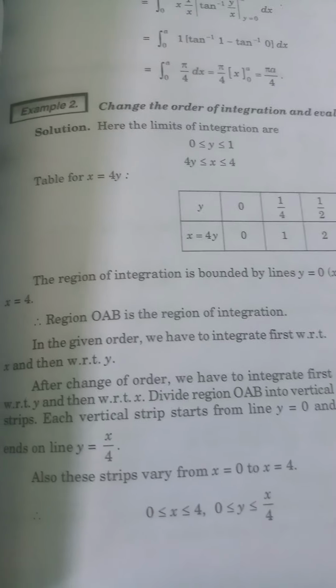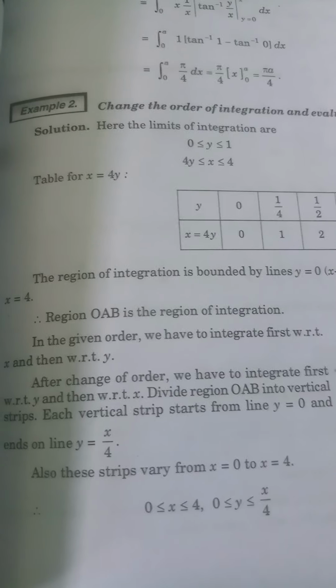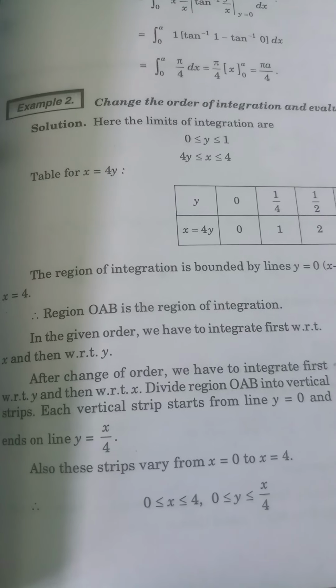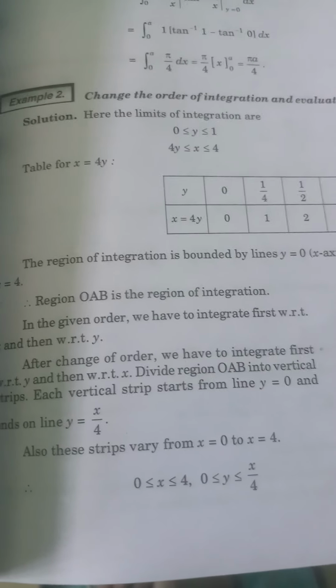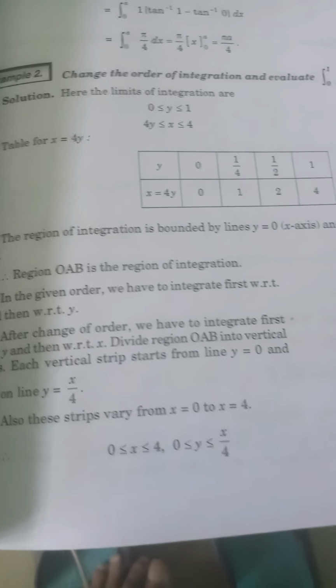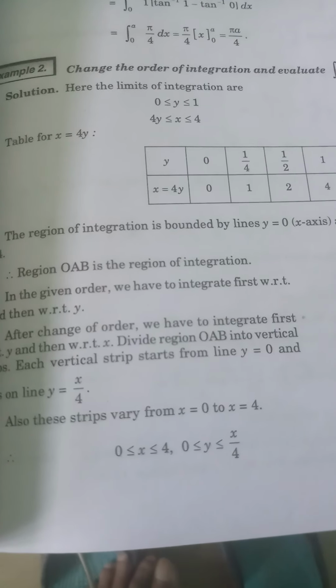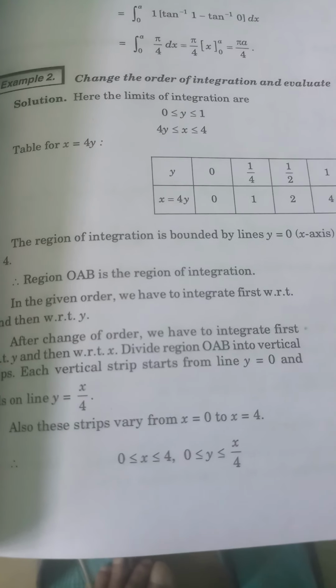Divide region OAB into vertical strips. Each vertical strip starts from line y equal to 0 and ends on line y equal to x by 4. Also these strips vary from x equal to 0 to x equal to 4. ये जो स्ट्रिप्स हैं वेरी कर रहे हैं फ्रॉम x equal to 0 to x equal to 4.